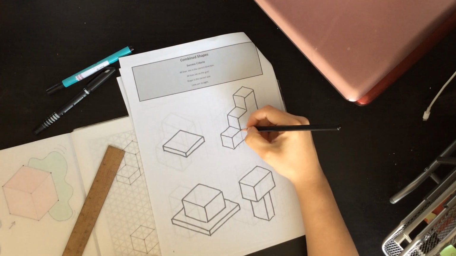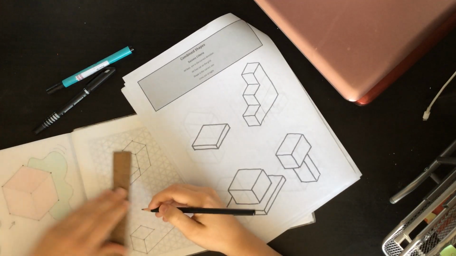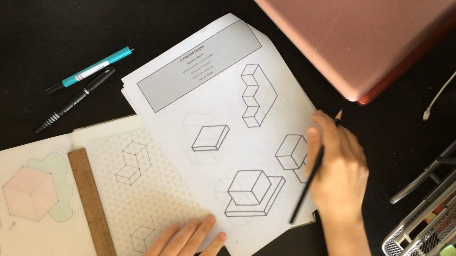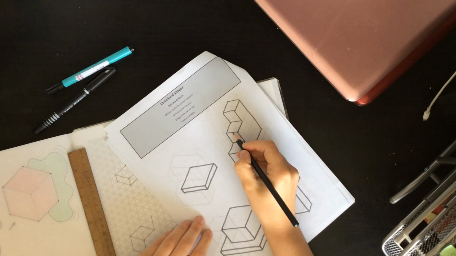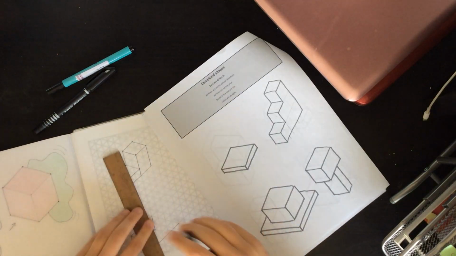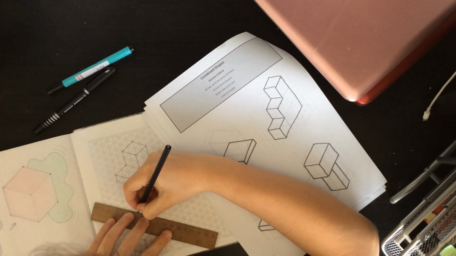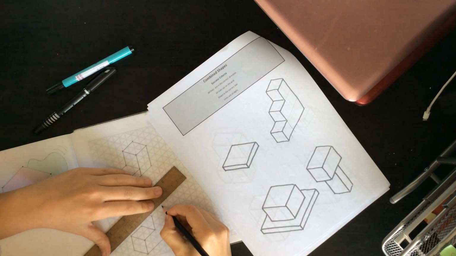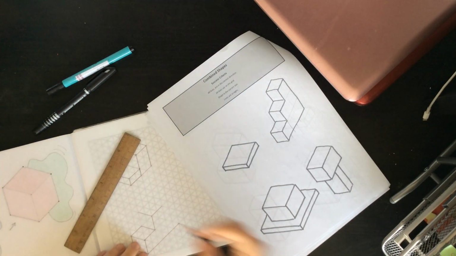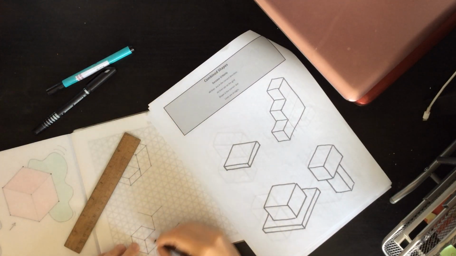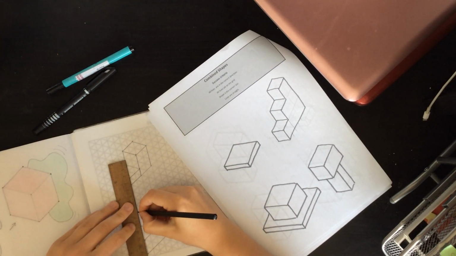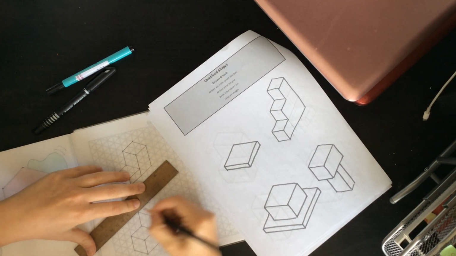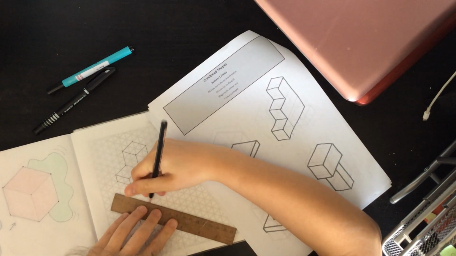So now I'm going to go from this point up to make my next Y. So I'm going to go up 1, 2, 1, 2. And then go across again, 1, 2, 1, 2, 1, 2, 1, 2. Okay, and then I can finish that one off the same as I did there. So I'm going to bring that down to join that point. Take that across that way, and then again this way.